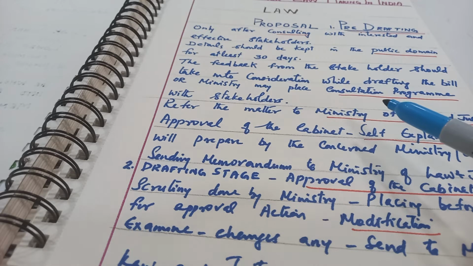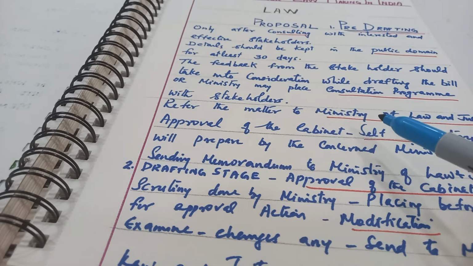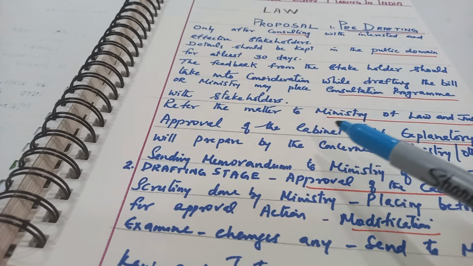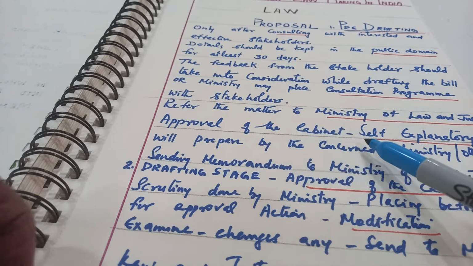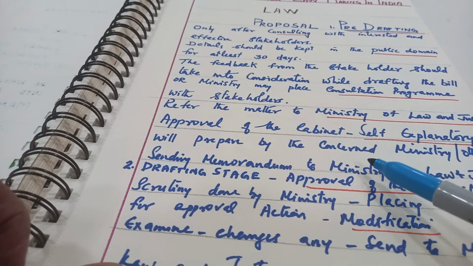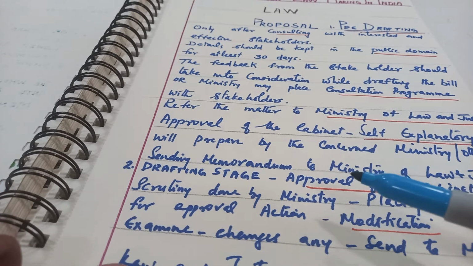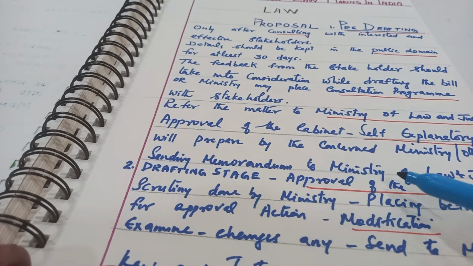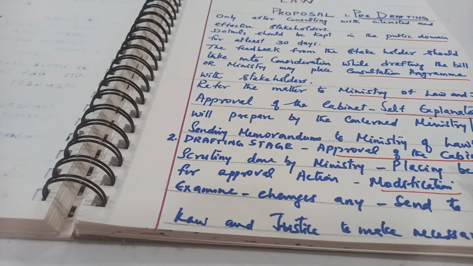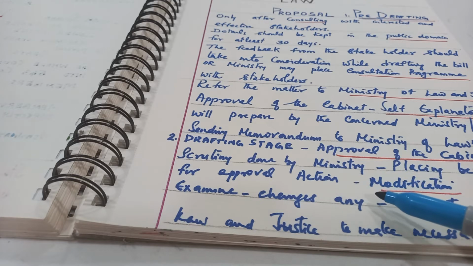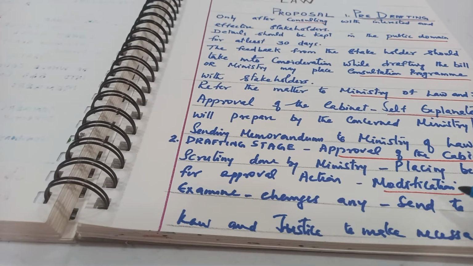Later, if it is passed in both houses and sent to the President, it will become a law. That law is known as an Act later. It should get the approval of the cabinet. A self-explanatory note will be prepared by the concerned ministry, then a memorandum sent to the Ministry of Law and Justice. Then the drafting stage, approval of the cabinet. Scrutiny is done by the ministry, placed before the cabinet for approval, action, and any modification.